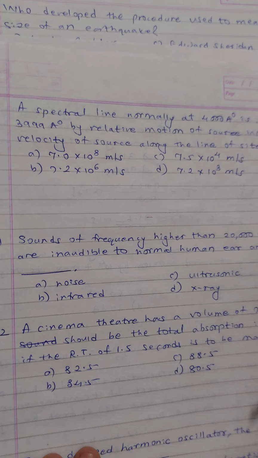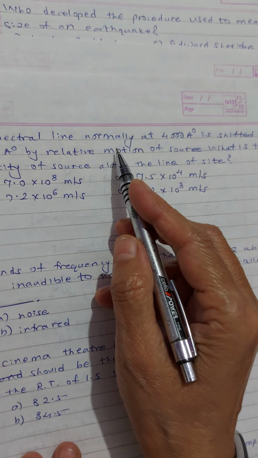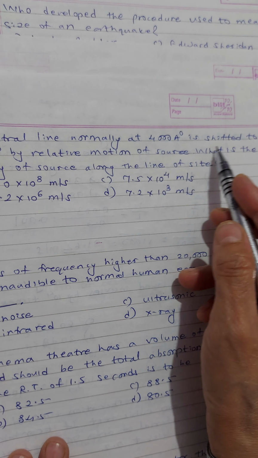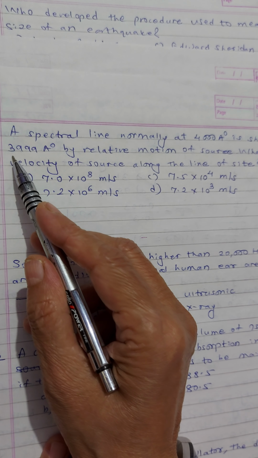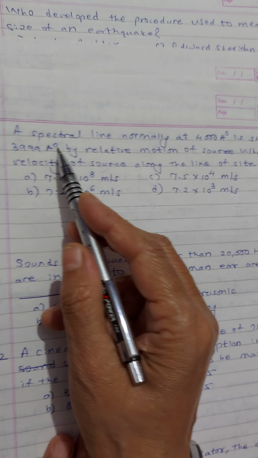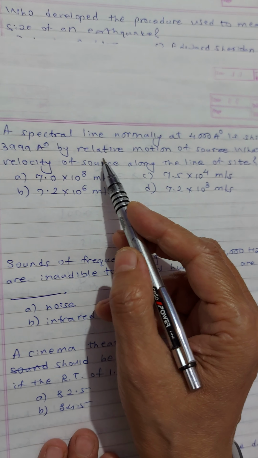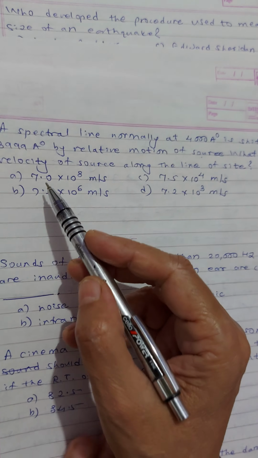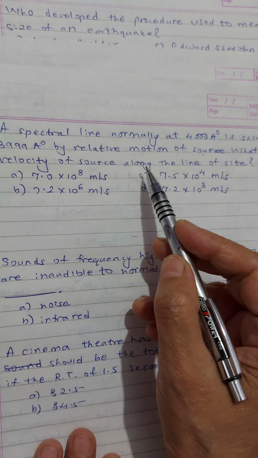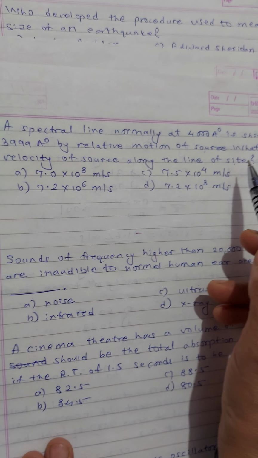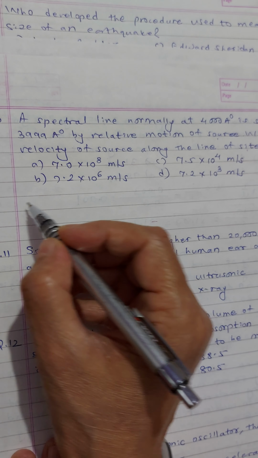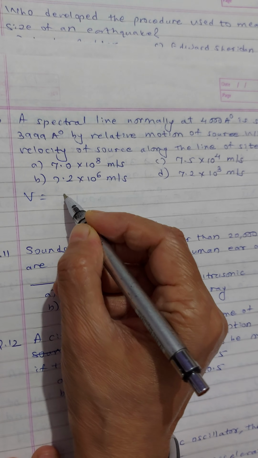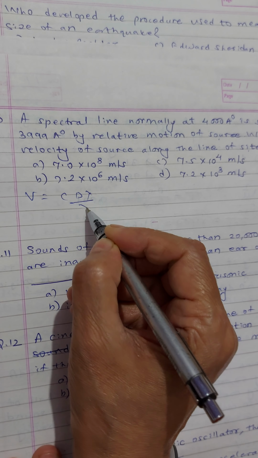Question number 10 is, a spectral line normally at 4000 angstrom unit is shifted to 3999 angstrom unit by relative motion of source. What is the velocity of source along the line of sight? That's a simple question asked over here. So what is the formula? Velocity is asked. So V is equal to C into delta lambda by lambda.